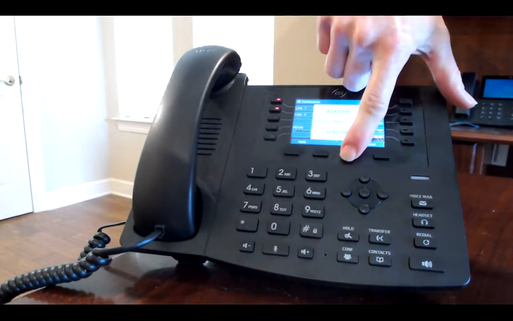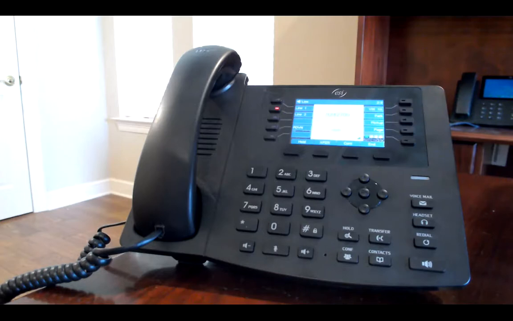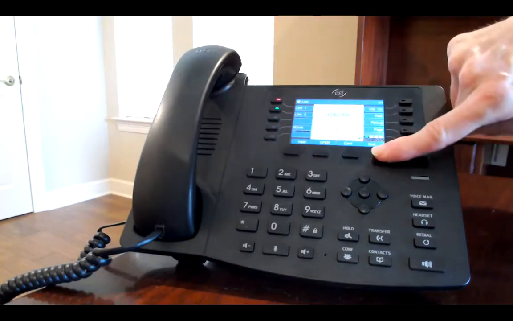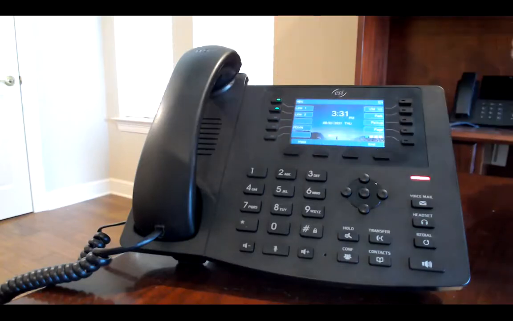If I press split, I can return to each party and hang up or do whatever I need to do. Or I can end each call. So I'm going to end this call. It brings up the other caller. I can press resume and then speak to them and end.